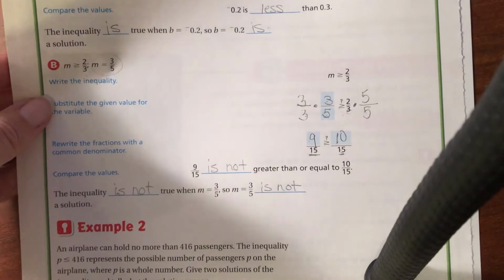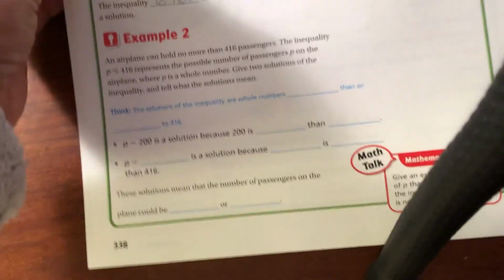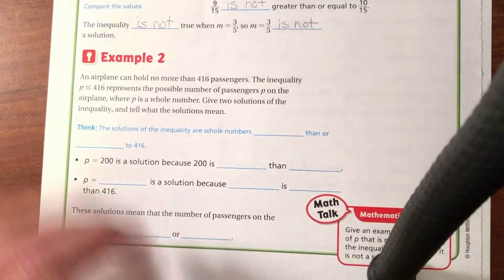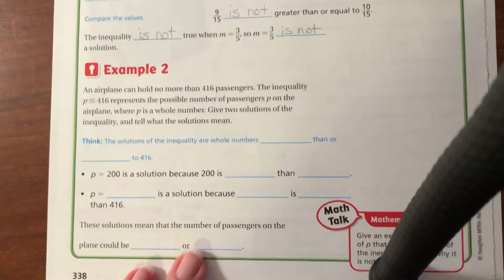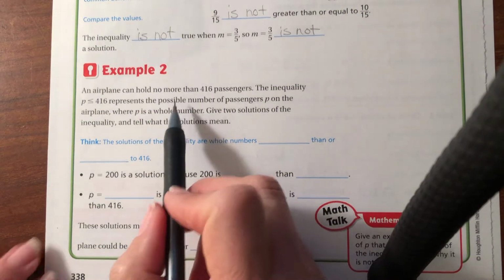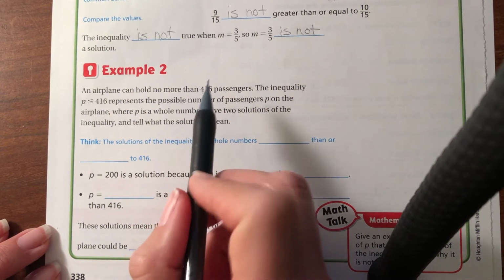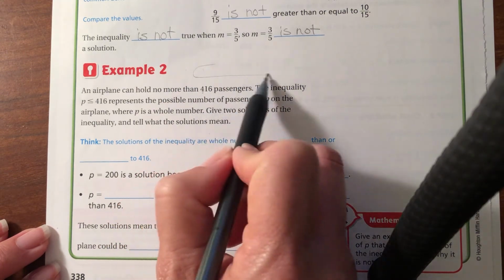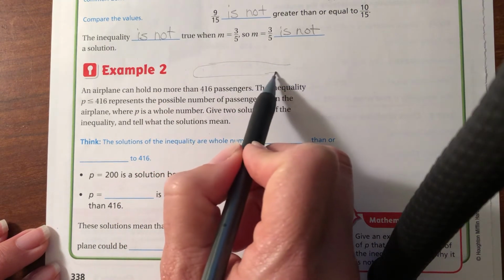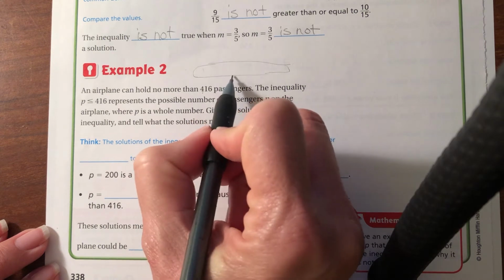Okay, let's take a look at example 2 here. An airplane can hold no more than 416 passengers. So in other words, we've got this airplane. I'm a great artist.